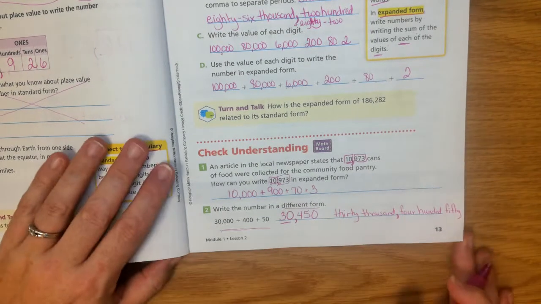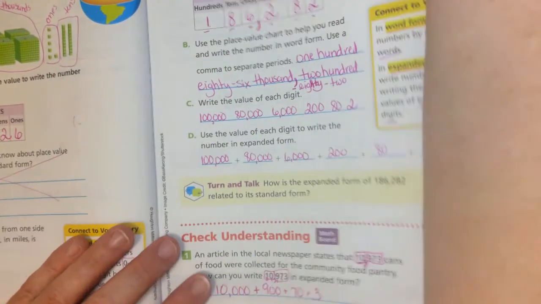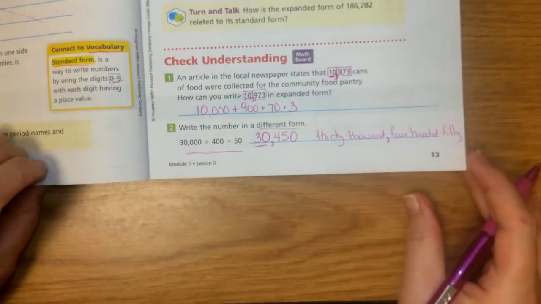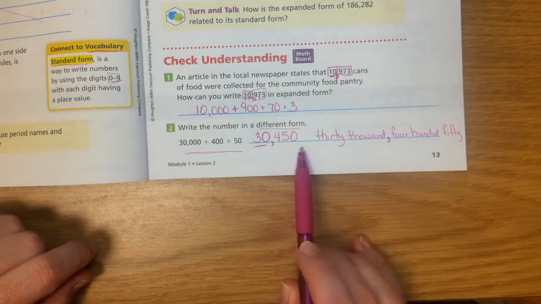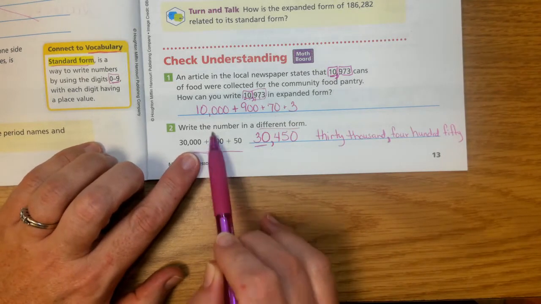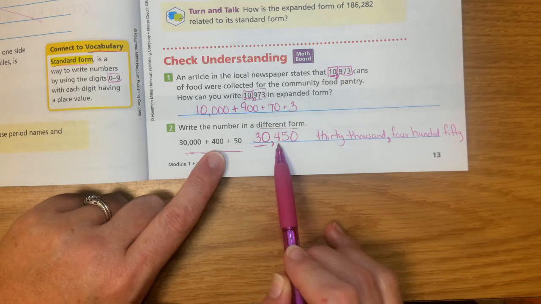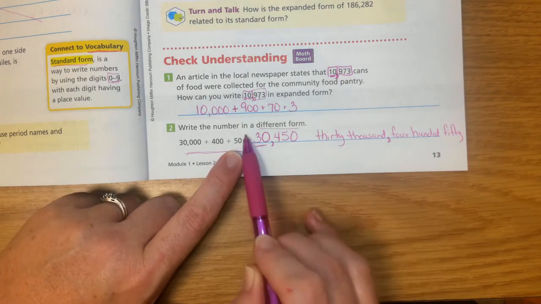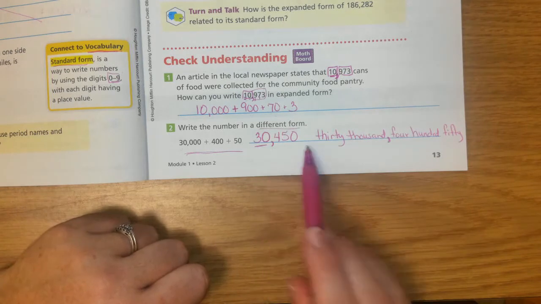Hope that's not too small for you to see. Try to zoom it in a little better for you. 30,450. I have a 3 in my 10,000s place. I don't have anything in my thousands place. I have a 4 in my hundreds. I have a 5 in my tens, and I have nothing in my ones. 30,450.